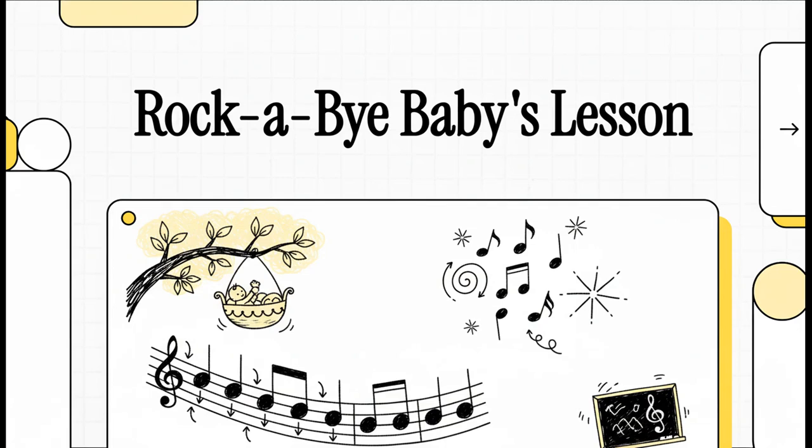You know the song Rockabye Baby, right? Of course you do. It's a lullaby that's been sung for generations. But what if I told you that its most important secret isn't in the lyrics at all? Turns out there's a surprisingly clever lesson hiding right there in the melody.